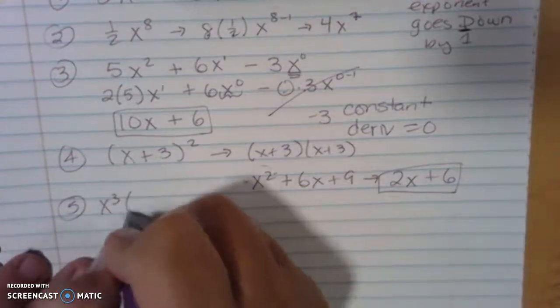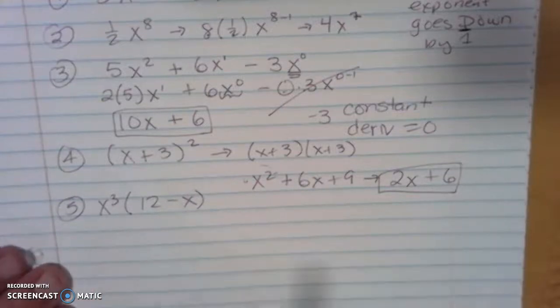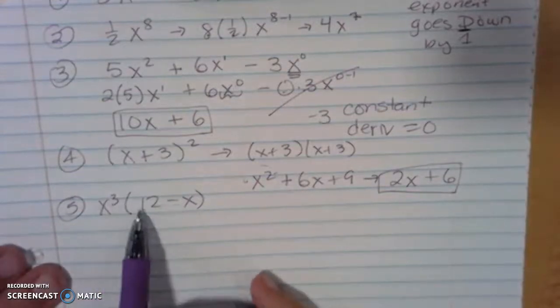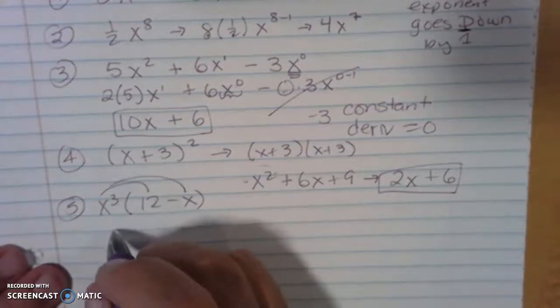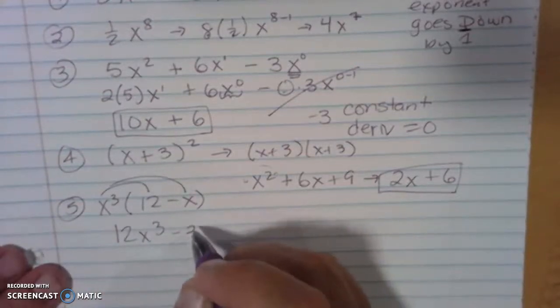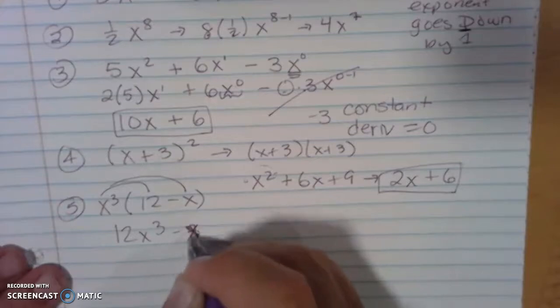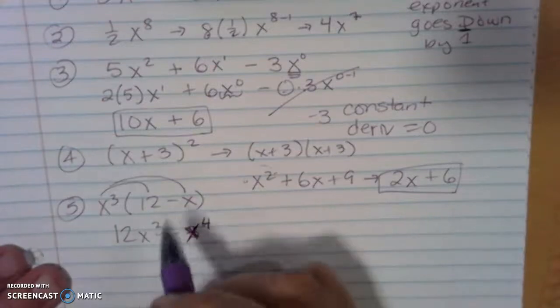How about x to the third times 12 minus x? Well, again, I have two things multiplied together, so I don't know how to do that yet. So I'm going to just do the distributive property. We're going to get 12x to the third minus x to the fourth. So now just do the power rule.